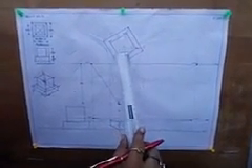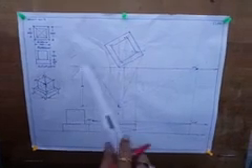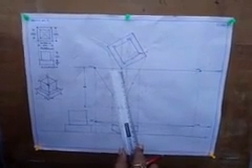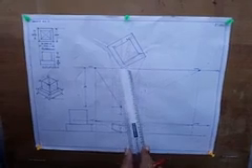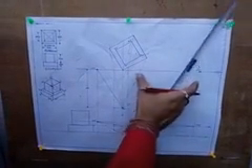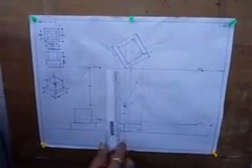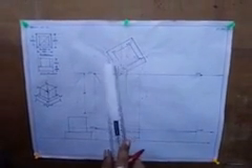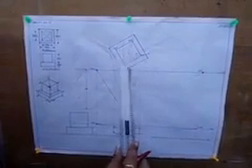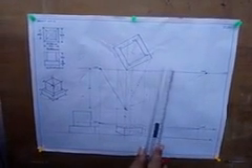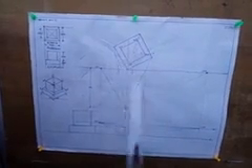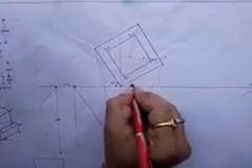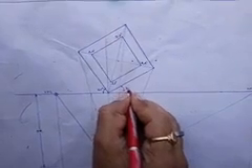Now keep the object in such a manner that one of its edges touches the picture plane. We have to leave more space on the right side and less space on the left side. The reason is we have to make an angle of 30 degrees to the right side and 60 degrees to the left side. Here I am writing the angles: this is 60 degrees and this is 30 degrees.